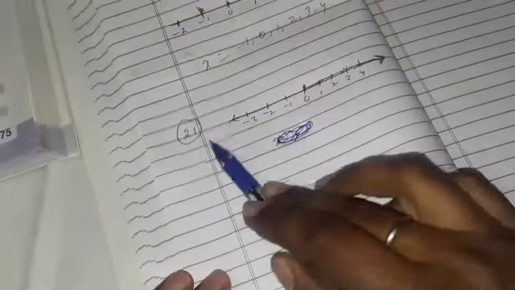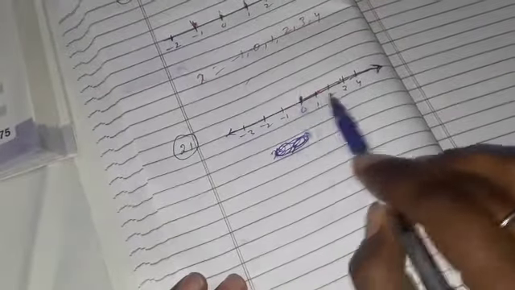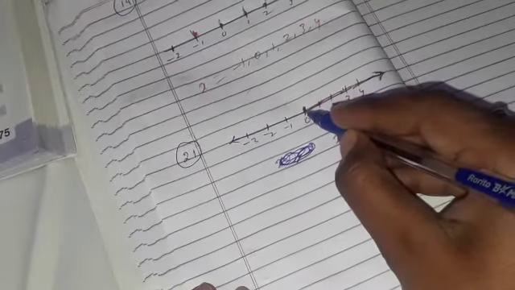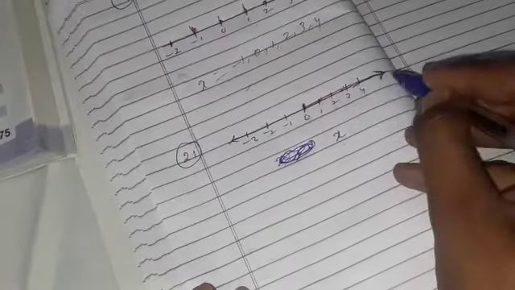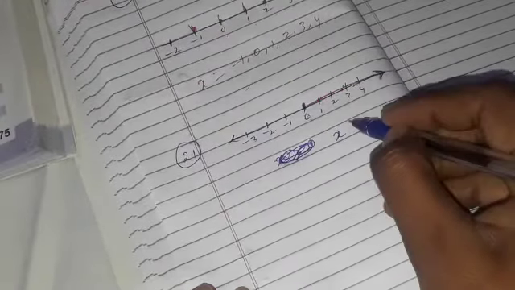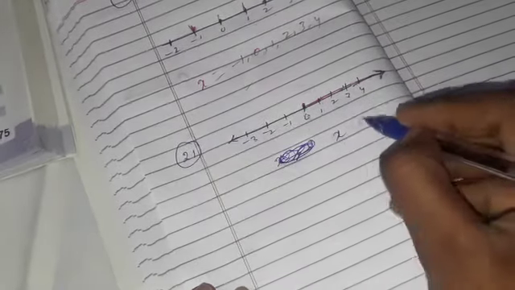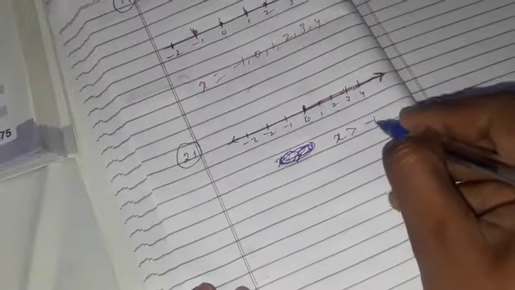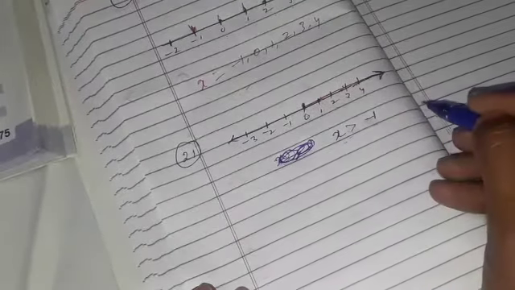So class, this is question number 21. In this question we have a graph and we have to write the inequalities for this. So class, you all know the meaning of inequalities. Your variable is x and you can see you start your numbers with 0, 1, 2, 3, 4 and so on, which are greater than minus 1. So x is greater than minus 1 is your inequality.